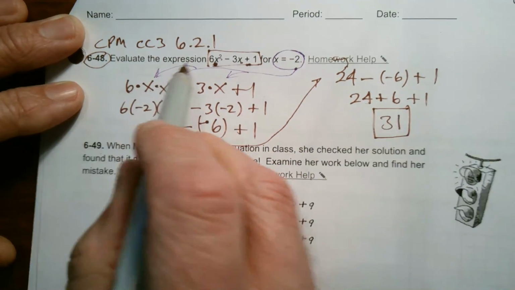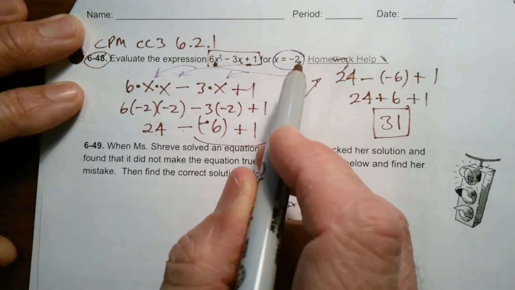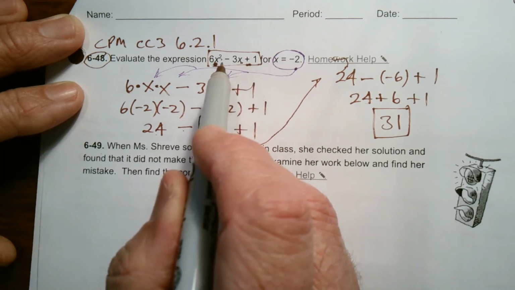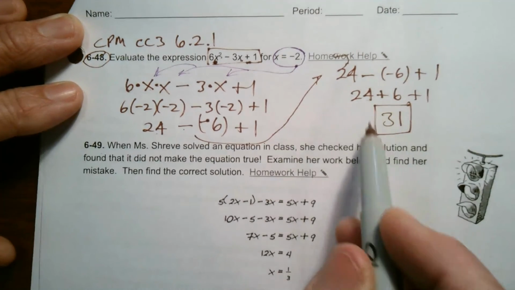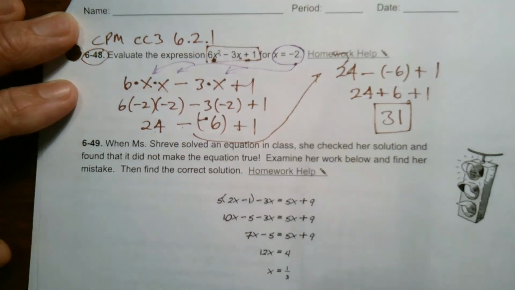So that's evaluating an expression: taking the number that they want you to, plugging it into the x, and then doing order of operations correctly to get a final answer. Okay, there we go.